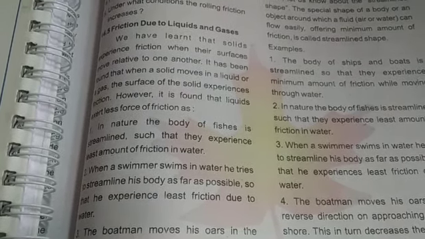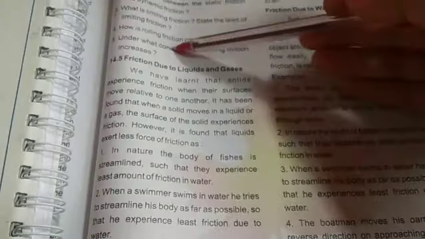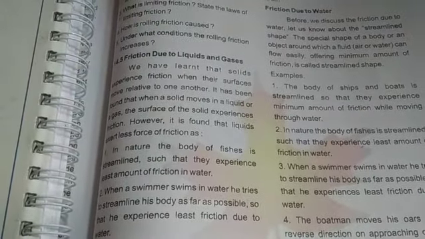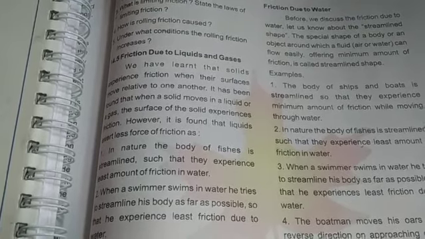Welcome back, students. So in the last lecture we have done these 5 questions. So now we will start this friction that is caused due to liquids and gases.